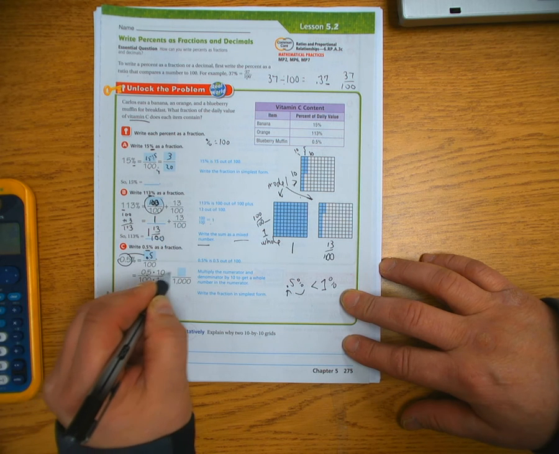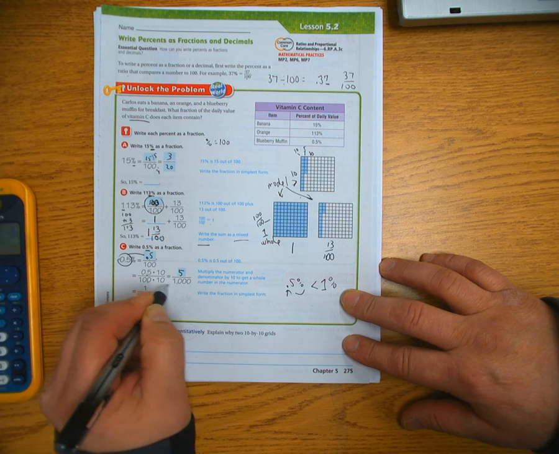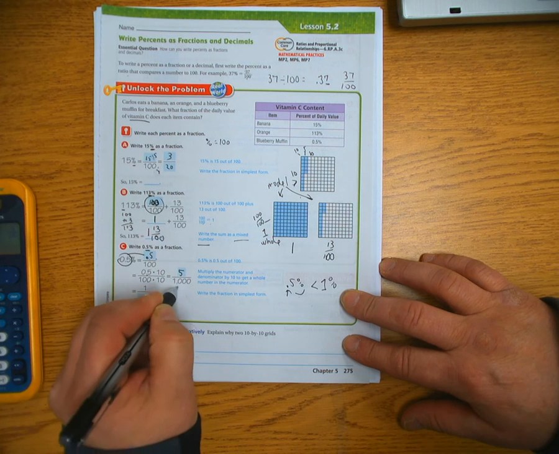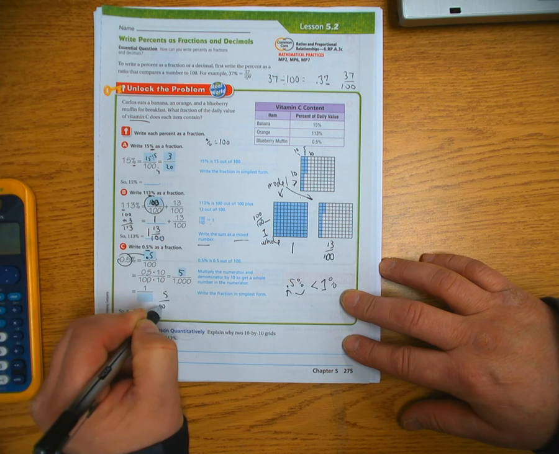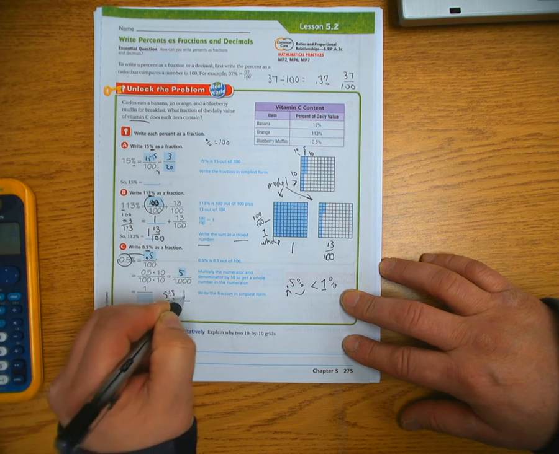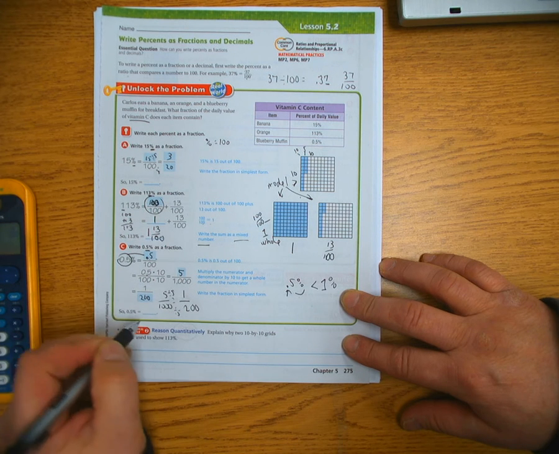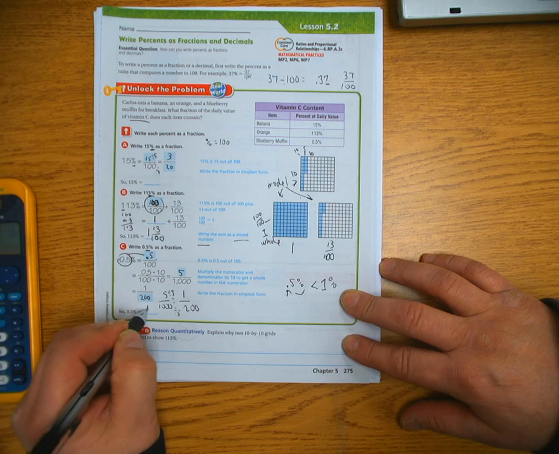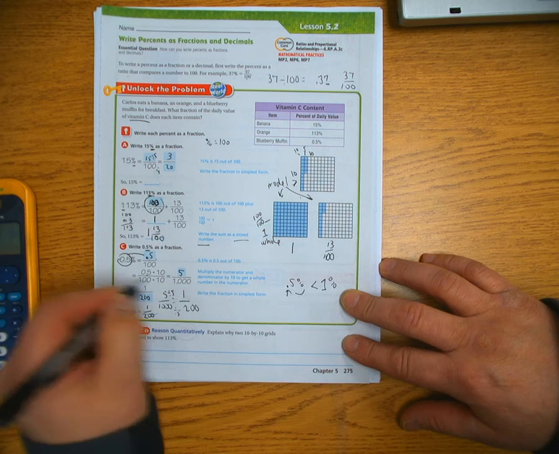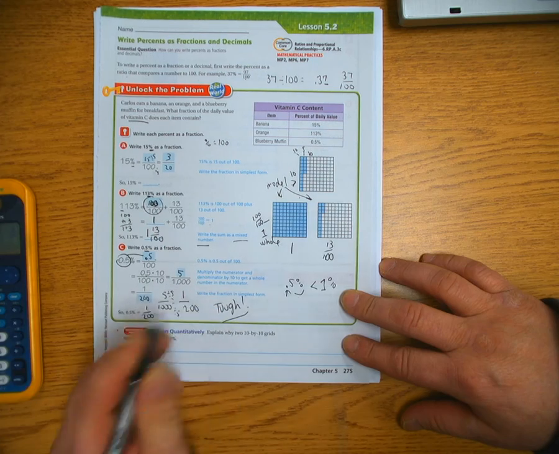So 0.5 times 10 is 5. 100 times 10 is 1,000. If I reduce that, that reduces by dividing by 5. You end up with 1 over 200. These are tough. Tough, tough, tough.